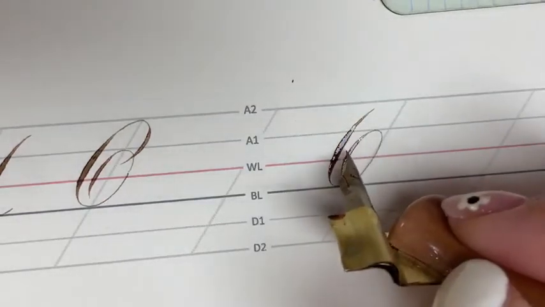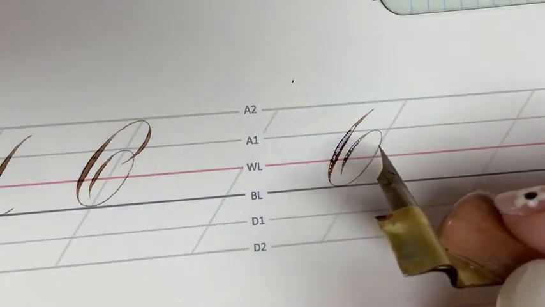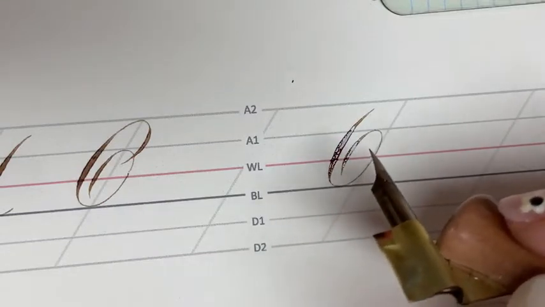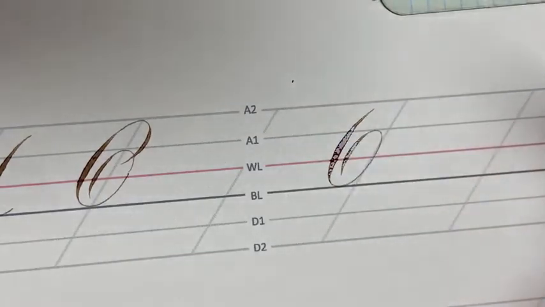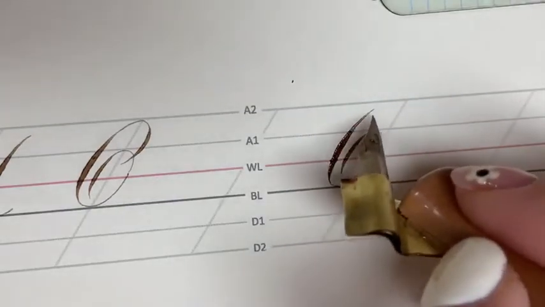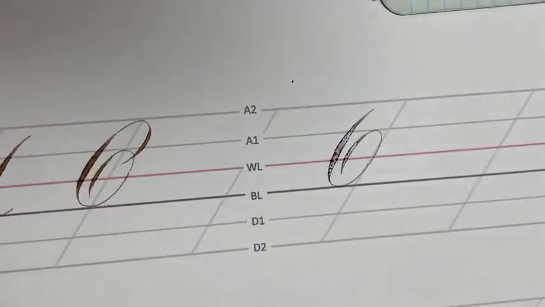Notice there is a gap in between. You need to control this gap so they look parallel to each other, with more or less similar spacing. Then I will come back and retrace. Again, it dried up already.